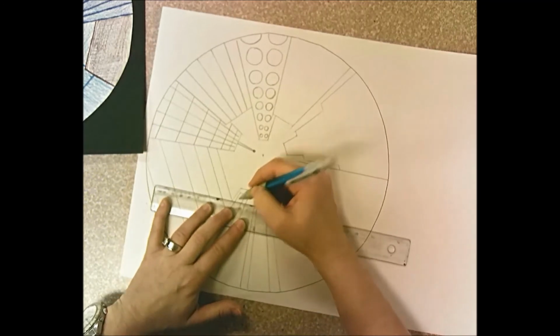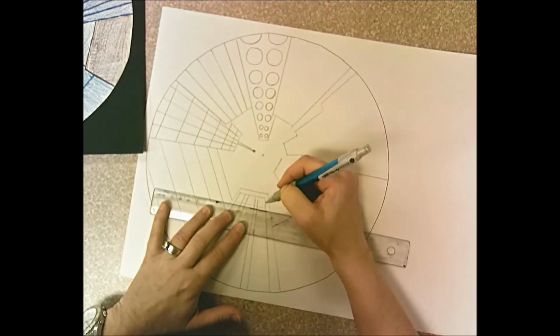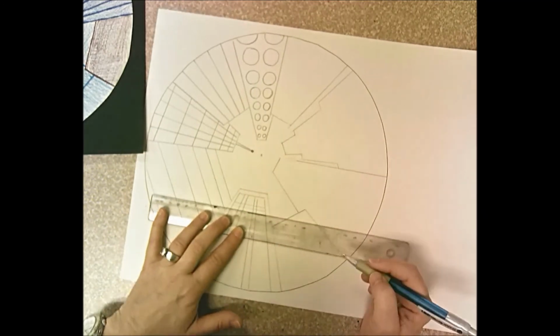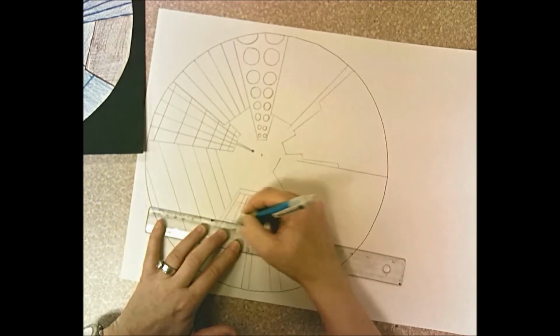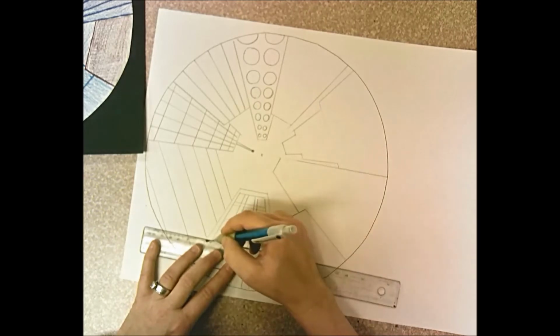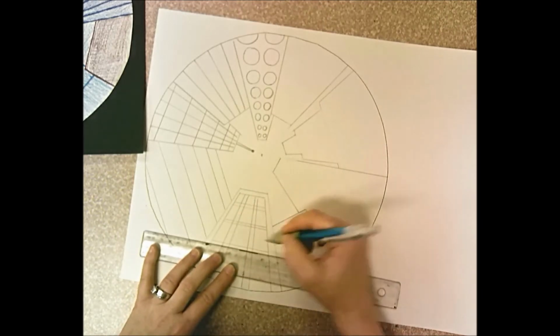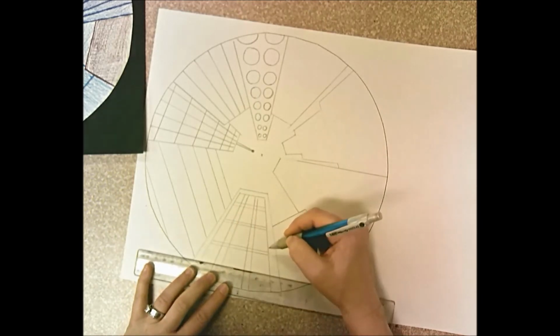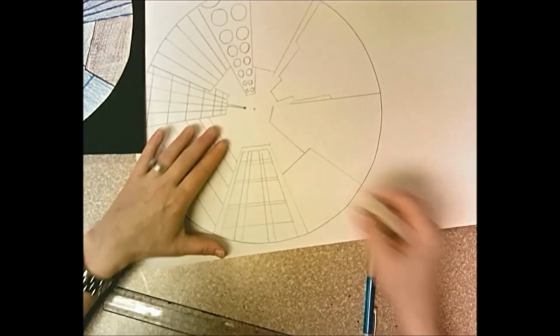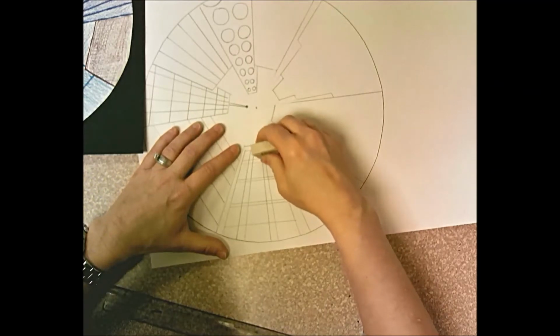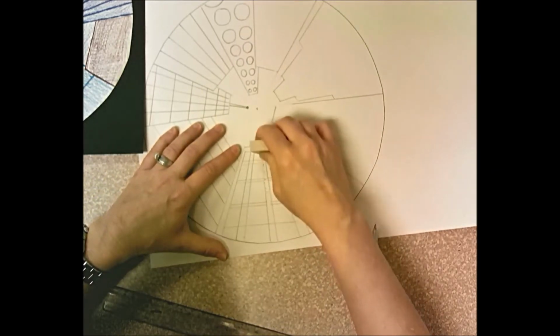And this is going to be my first row. Then I'm going to pull my ruler down a little bit, do the top of the next row, make them a little bit bigger, pull my ruler down a little bit, top of the next row. So it does get a little confusing doing it this way. If you want to do it a different way, just make sure. And then I go back and I erase these skinny sections.